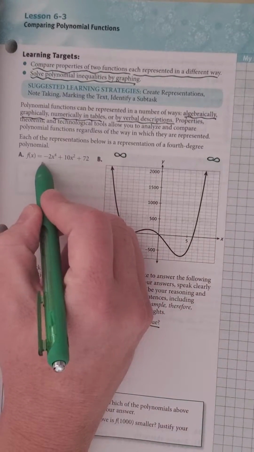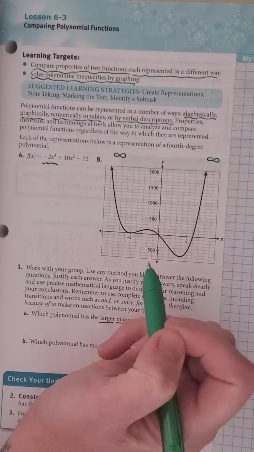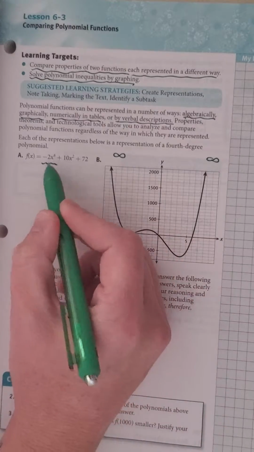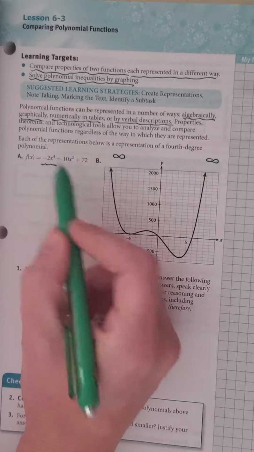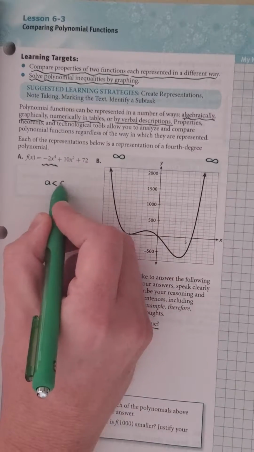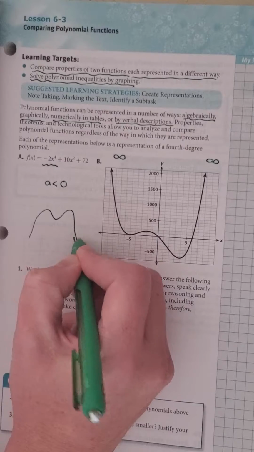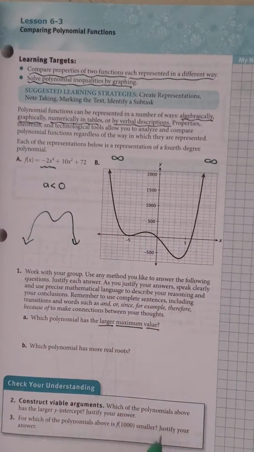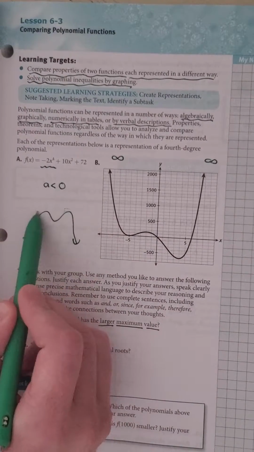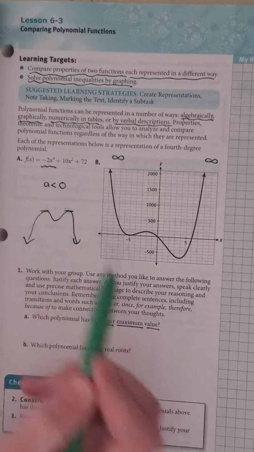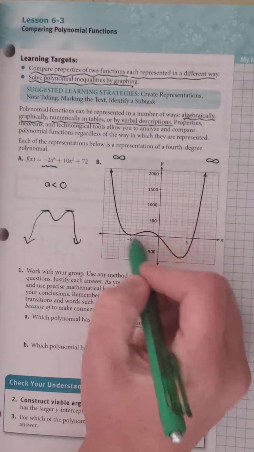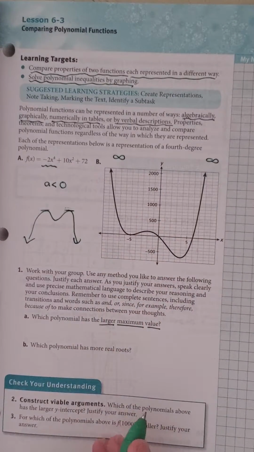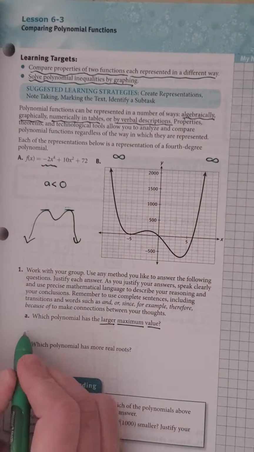This polynomial, right? This polynomial is also a fourth degree polynomial. If I were to graph this polynomial, it would be a downward facing polynomial. Downward facing because a is less than 0. So it would look something like this. So even if these points, these relative maxes are really, really high, they will not be at infinity. Therefore, this polynomial, the graphical one, will have a higher maximum value.